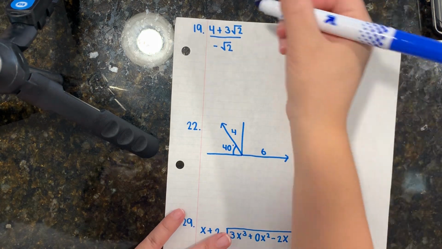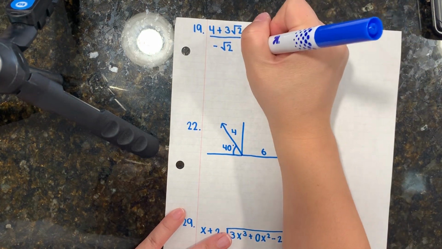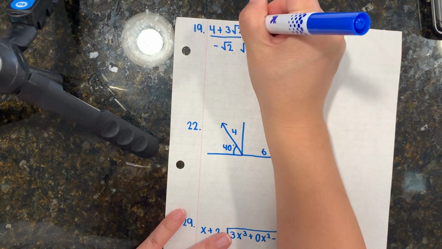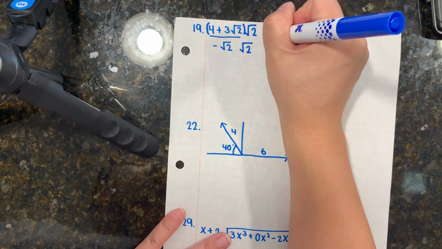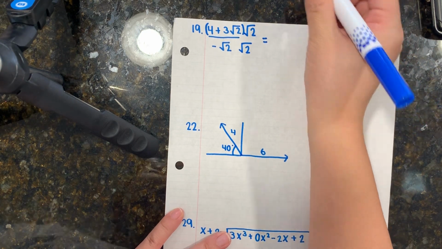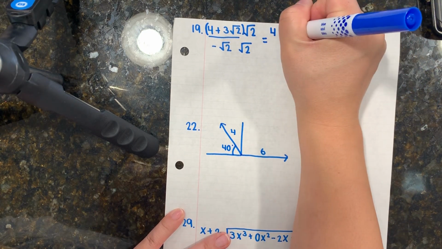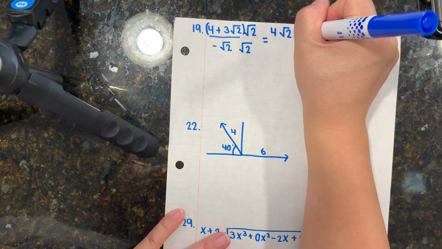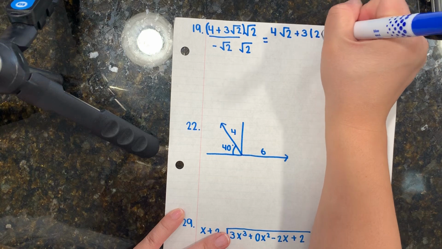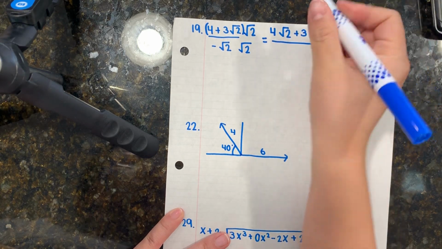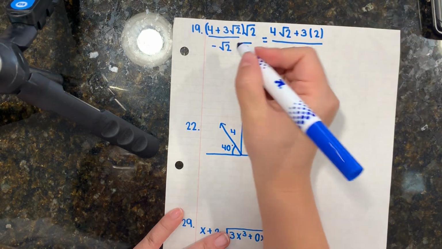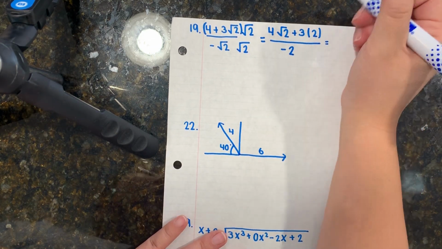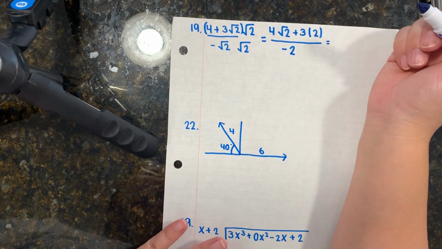The first thing that we're going to do is get rid of the square root that's in the denominator. So I'm going to multiply top and bottom by the square root of 2. Now when you do that, you need to distribute the square root of 2 into the numerator, and that would give me 4 square root 2, and then 3 root 2 times root 2 would be 3 times 2. In the denominator, I would end up with negative 2 because square root of 2 times square root of 2 is just 2. And then I notice that I can actually divide all of those terms by negative 2.